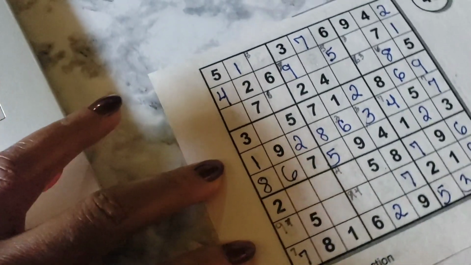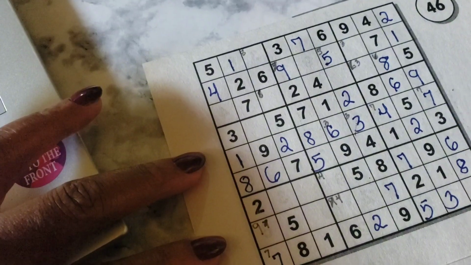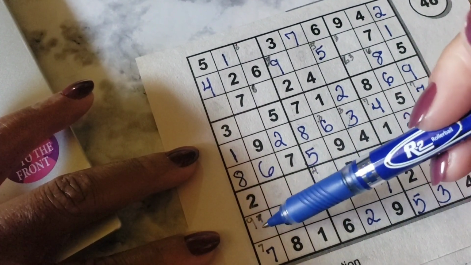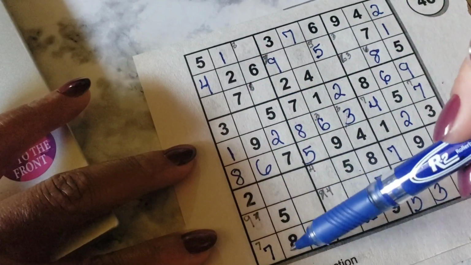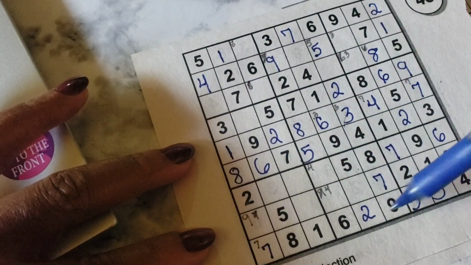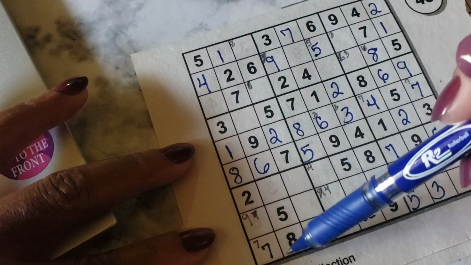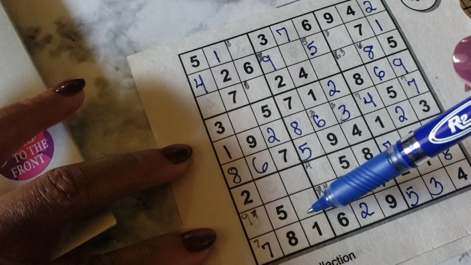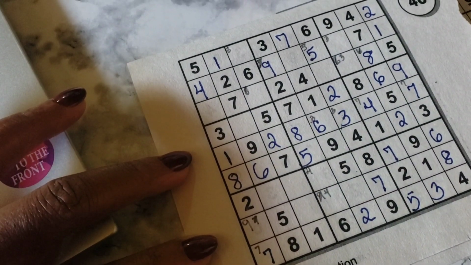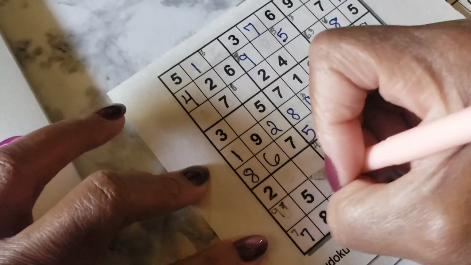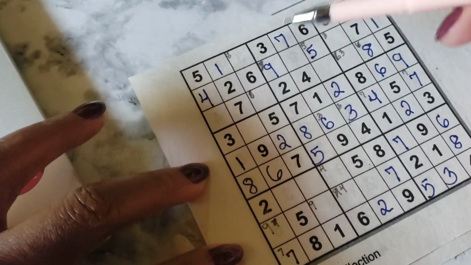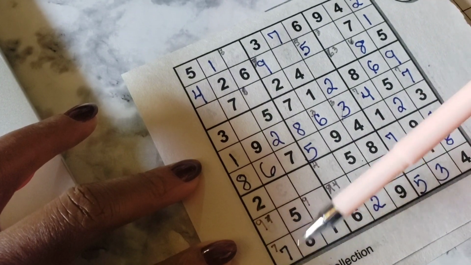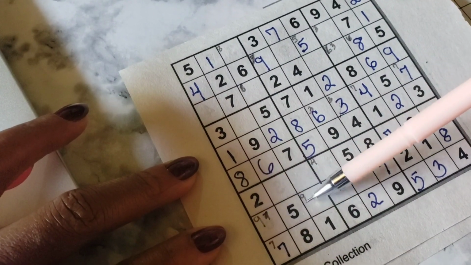Well, let me cross-reference for myself because I think 9, no, I can't put 6 there. 9 can't go here, 9 can't go here, 9 can't go here. So 9 has to go here.